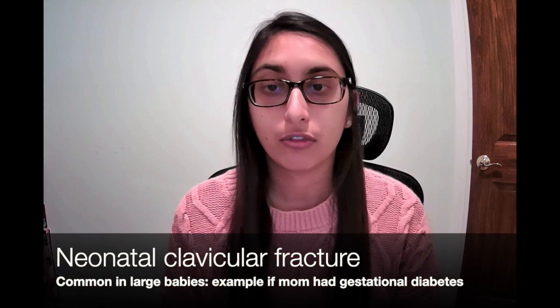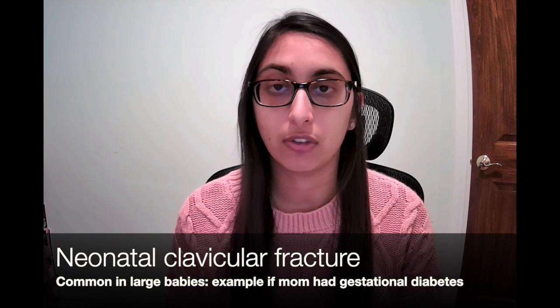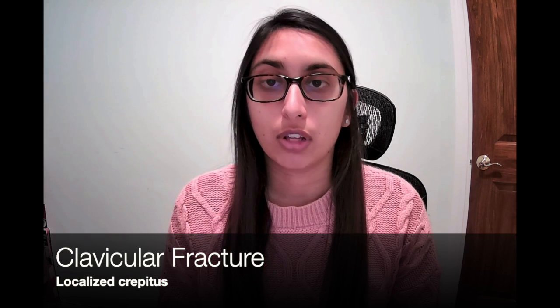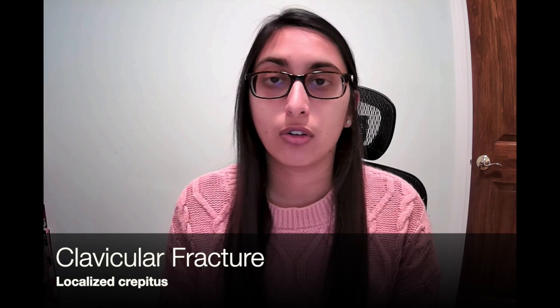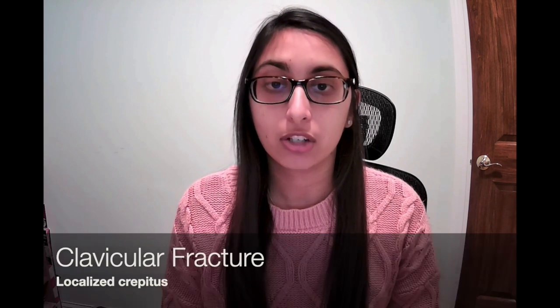Another complication at birth is neonatal clavicular fracture. This is very common when mom has gestational diabetes, for example, and they're delivering a big baby. They will have localized crepitus around the clavicle, and they'll also be very irritable, especially with passive movement of their arm because their clavicle is fractured. They'll also have an asymmetric Moro reflex.